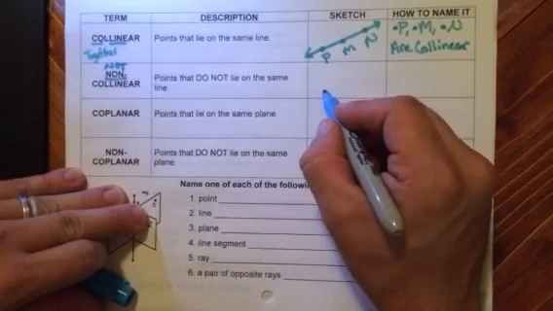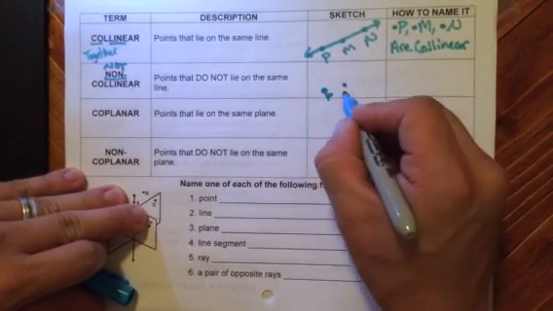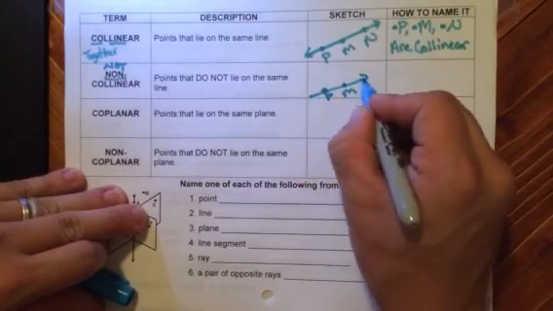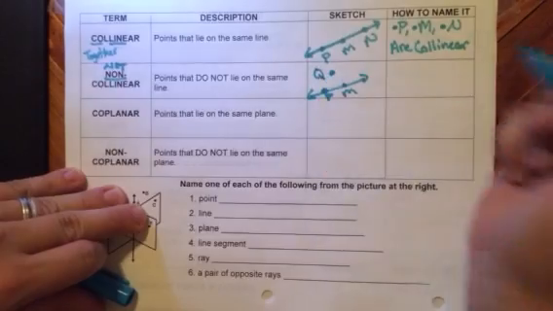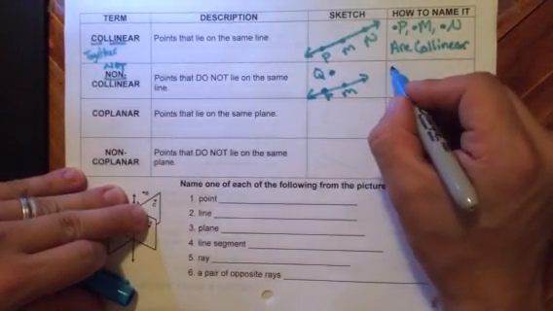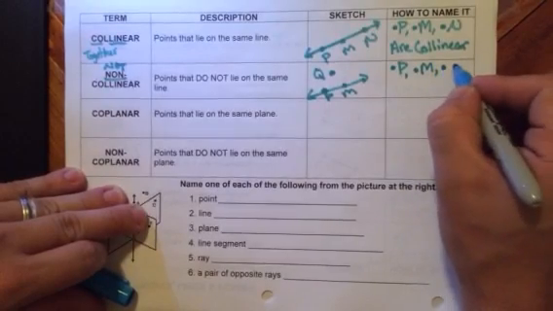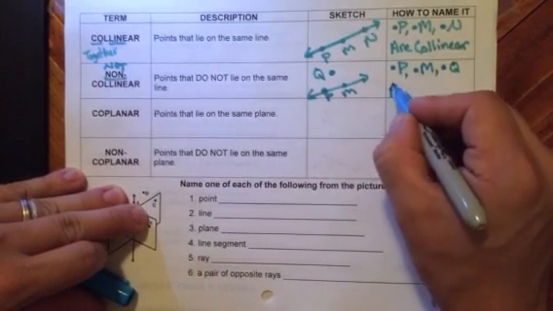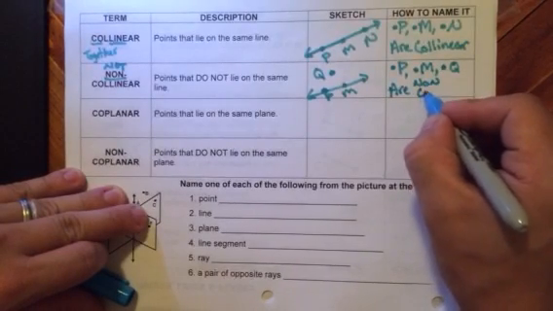So 3 points that are not collinear. If I go ahead and draw P and M in my line, if I were to add a point Q off to the side, point P, point M, and point Q are non-collinear.